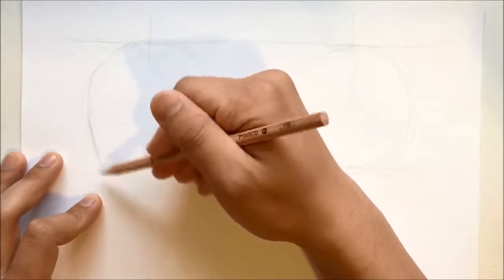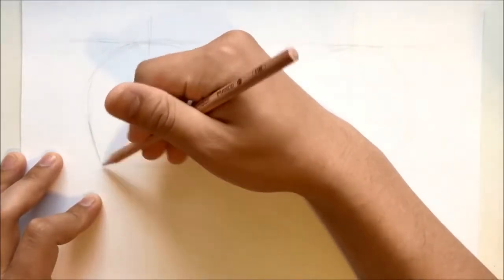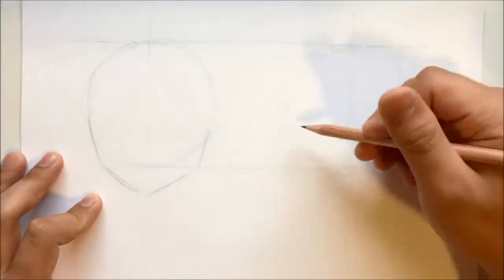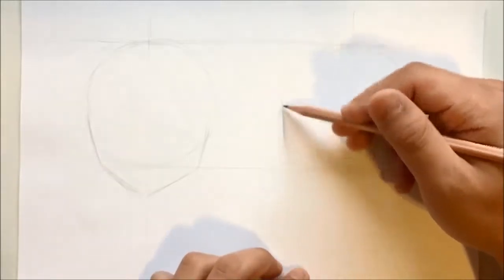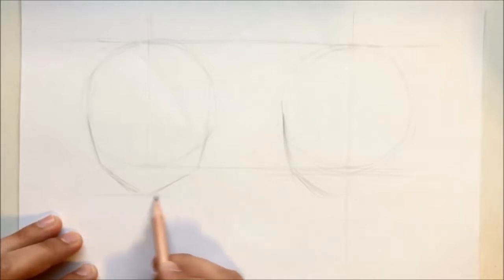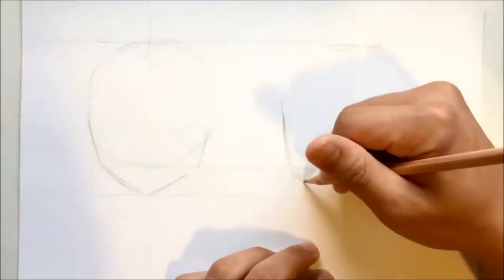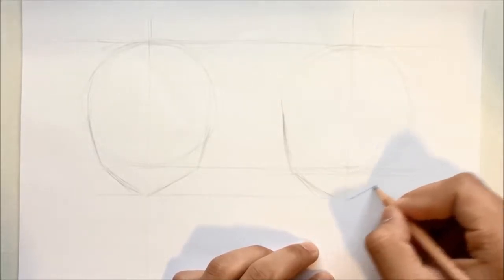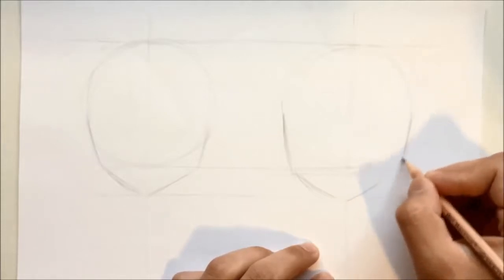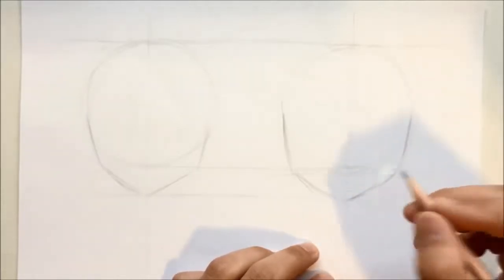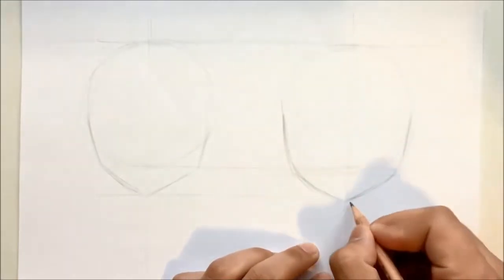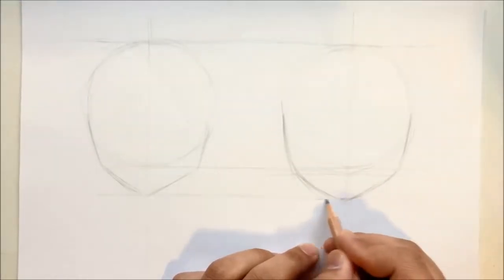First off, I'm gonna draw the chin of the character. This one is gonna be the male and this one is gonna be the female. The difference between the chin of the male and female is that the female has a much chubbier face. Maybe that's just my style, but in anime they tend to make the girls as cute as possible, and to do that you can give the girl a more rounded face.